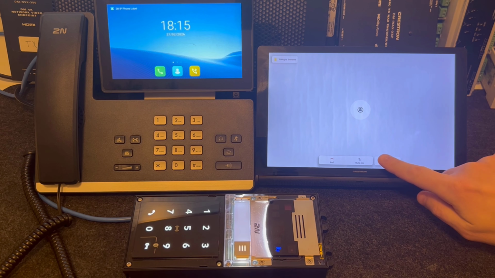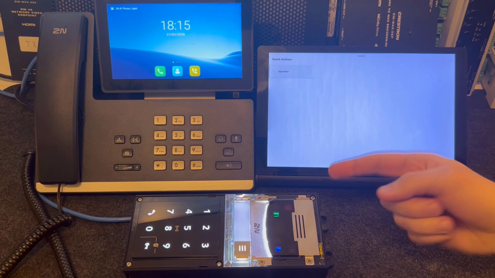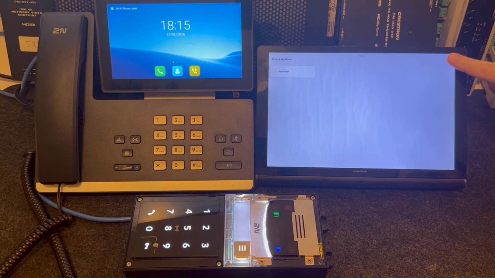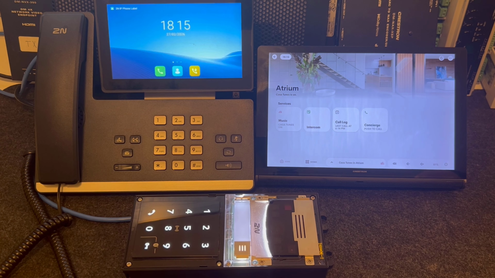At this point, when we press the Open Door quick action, the system checks the call status. If the intercom is currently in an active call state, the event is raised and the door is opened, exactly as designed. And that brings us to the end of this video.